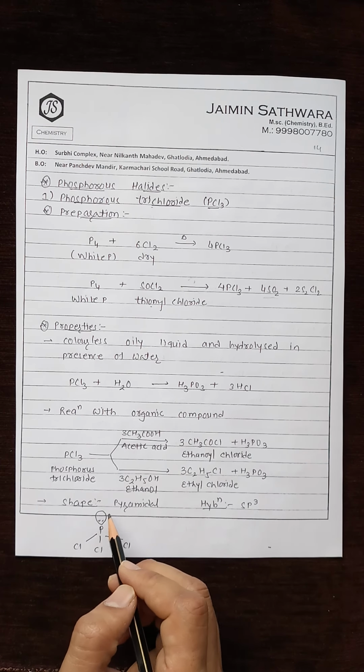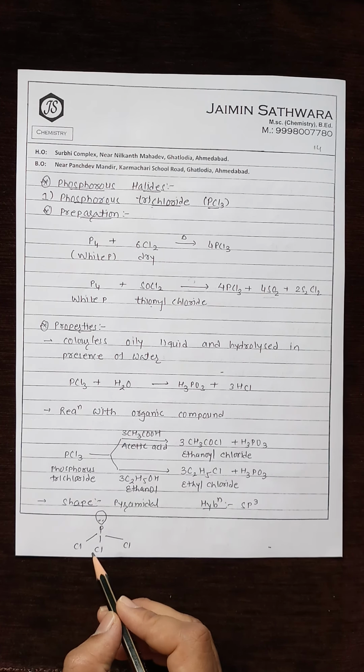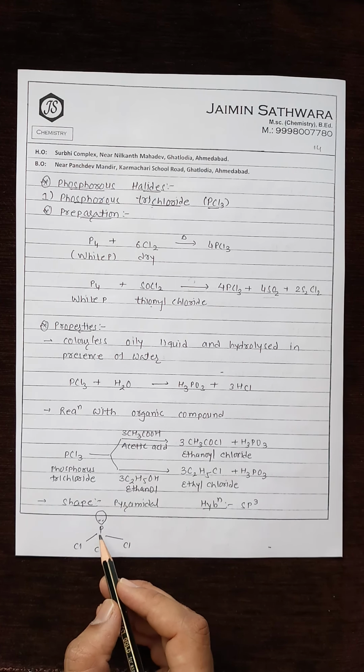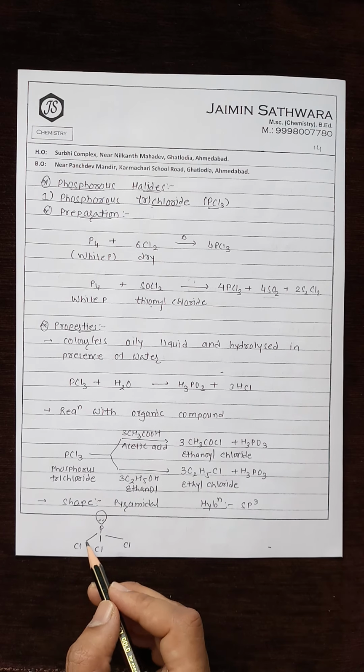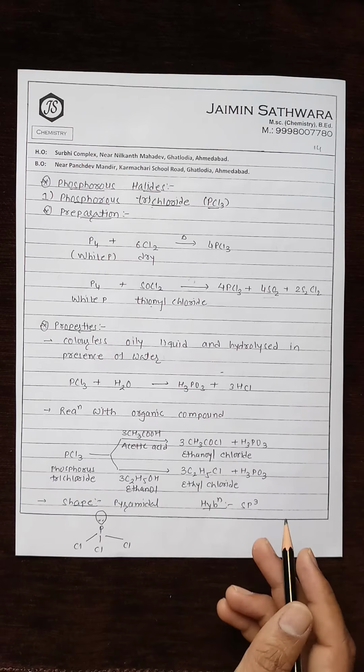Shape of phosphorus trichloride: phosphorus trichloride possesses a pyramidal shape, and as single bonds are formed between phosphorus and chlorine, it has sp3 hybridization.